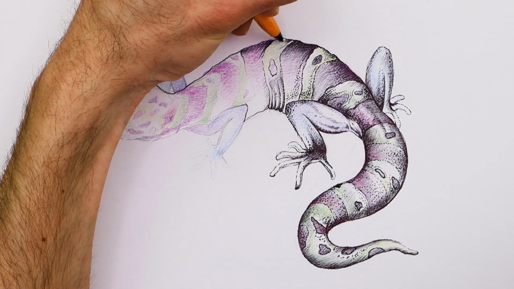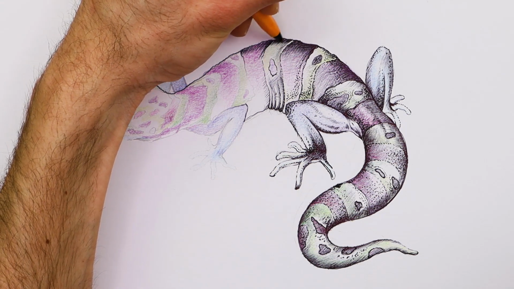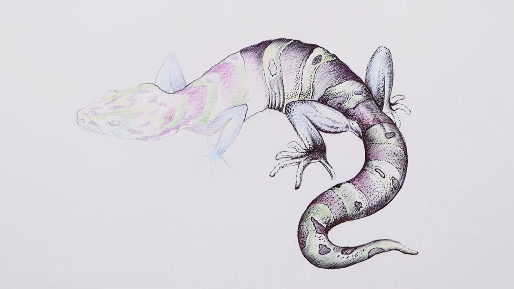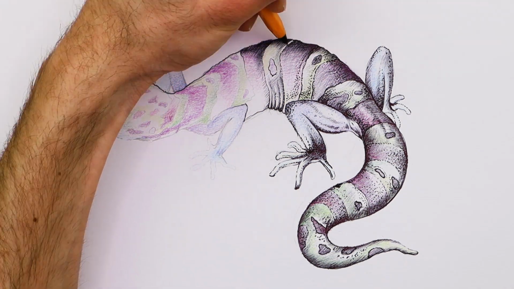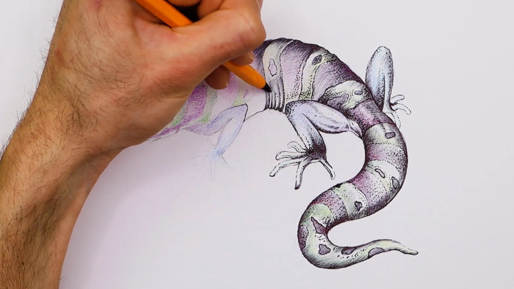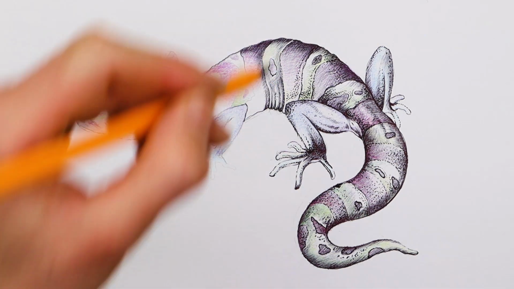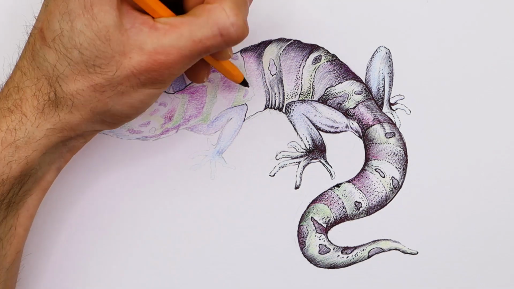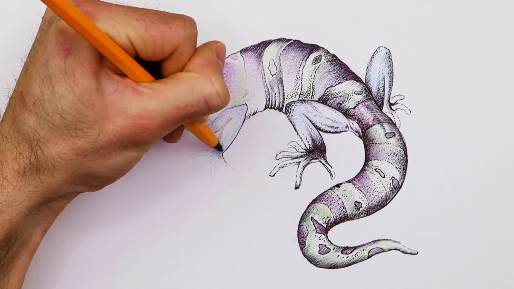So don't be afraid to shade directly over the color as well. That's another thing to think about. The color does set a base layer, but you can shade with your ballpoint pen over the lizard, and by doing so you darken that coloration, and that represents how certain areas of the lizard are less exposed to light, so naturally the coloration of those areas will become slightly darker. So don't worry about shading over the lizard.